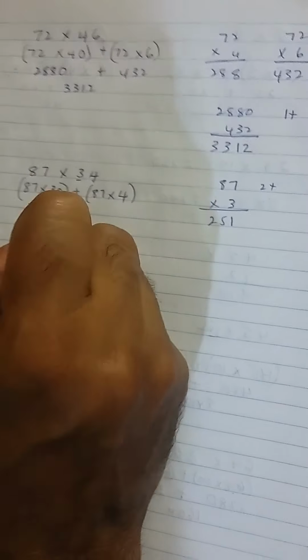7 threes are 21, 8 threes are 24, and 2 is 26. Alright. I put a 0 here. 7 fours are 28. And 8 fours are 32, and 2, 34. Alright. And we just add now. 1 and 4 is 5, and 6 and 3, 9.